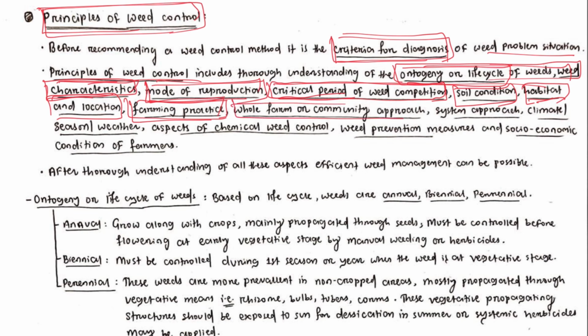Then whole farm or community approach. The approach should be a whole farm approach, not a single crop approach. Then it should be a system approach. Then what type of climate and season is in that particular locality. Then aspects of chemical weed control. There are different aspects of chemical weed control. Then weed prevention measures should be taken. Then the socio-economic condition of the farmer.